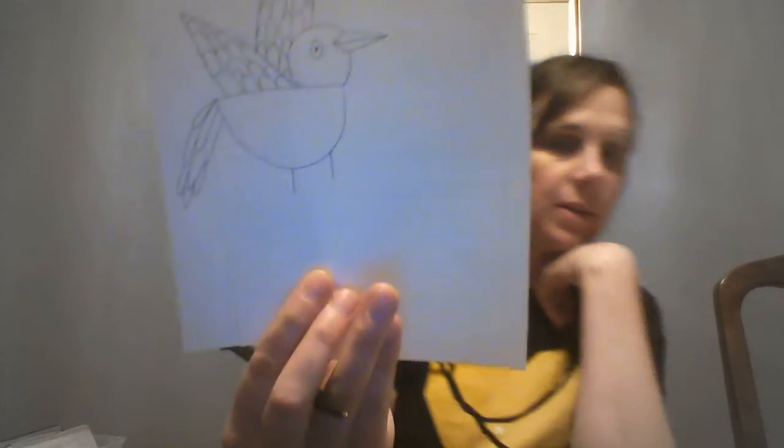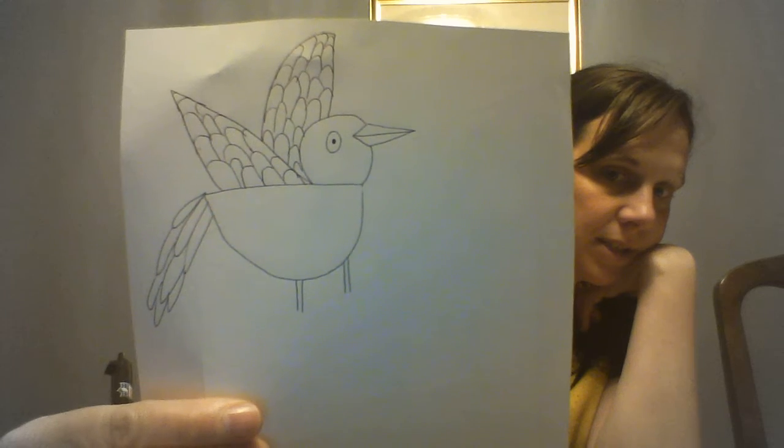Now we need the legs and the feet. Make single or double straight lines to create your legs where you want, and add 3 single or double curved lines for the toes. So if you want a single line, you would just do that for your feet, or for your legs. Or you could make double lines, straight lines right beside them to make double legs. And then add 3 single or double curved lines for the toes.